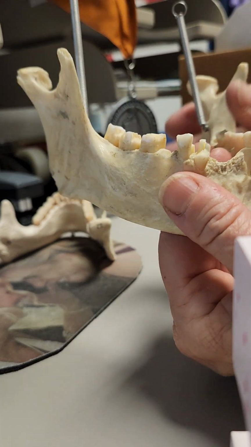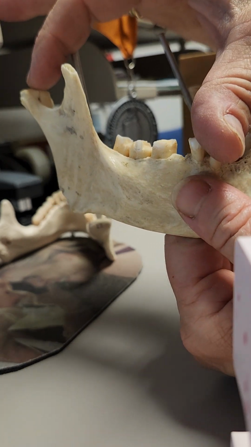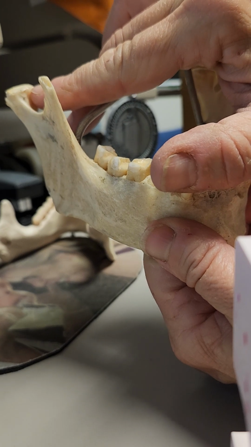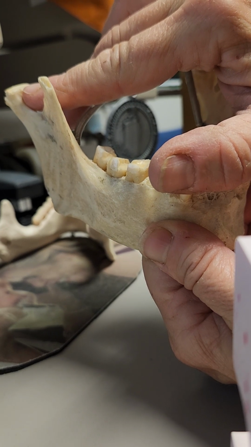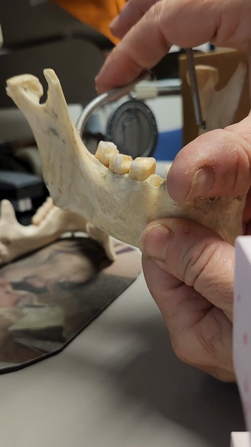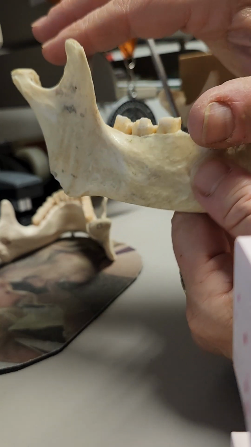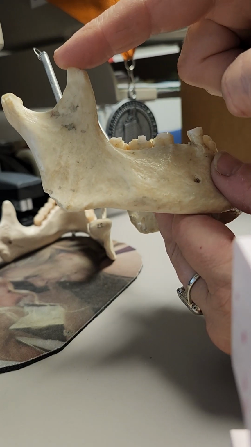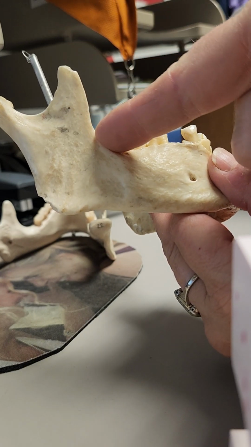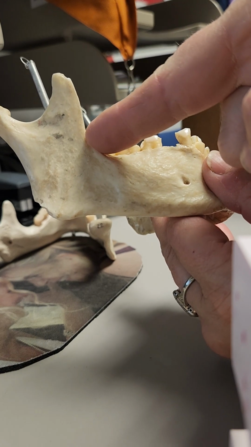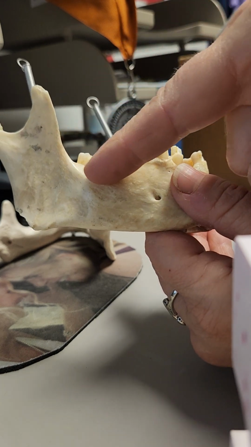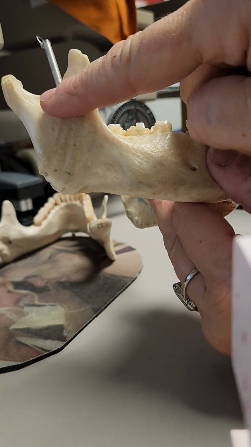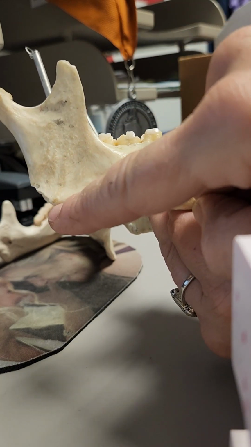We can see the condyle, which articulates with the glenoid fossa. There is a little place right here on the front of the condyle that's called the pterygoid fovea, which serves as a muscle attachment, which we'll learn about later. And then here's the mandibular notch, coronoid process, coronoid notch in front of the coronoid process, which runs down into our external oblique ridge. Here's our ramus, angle of the mandible.